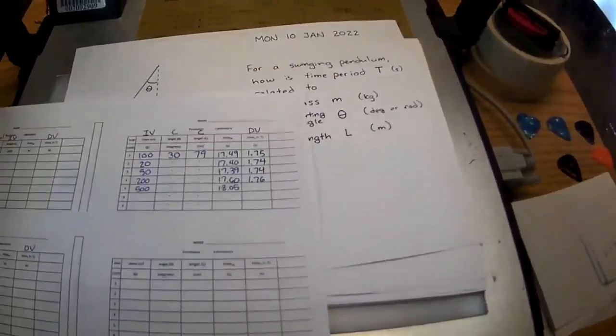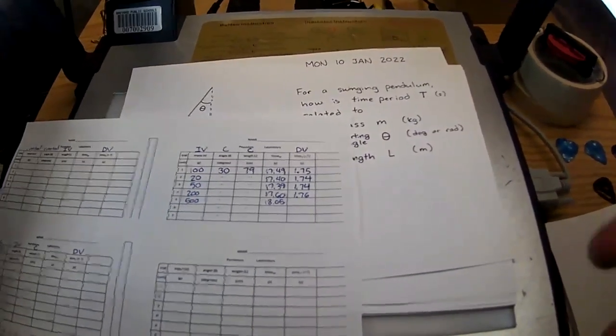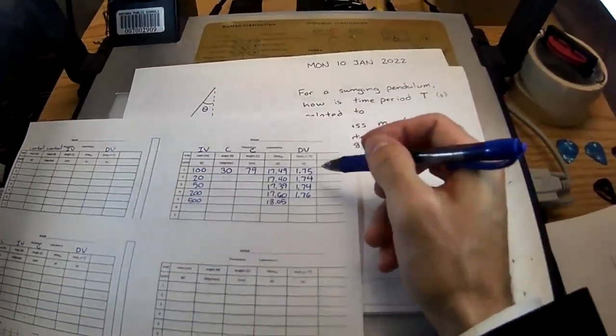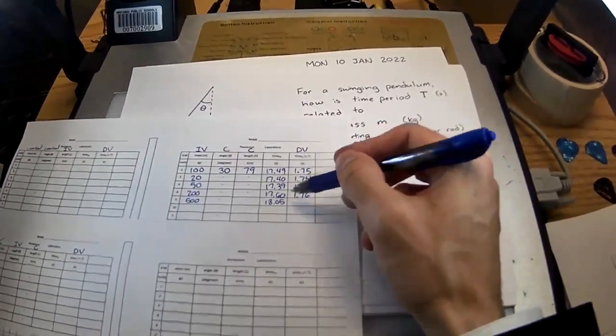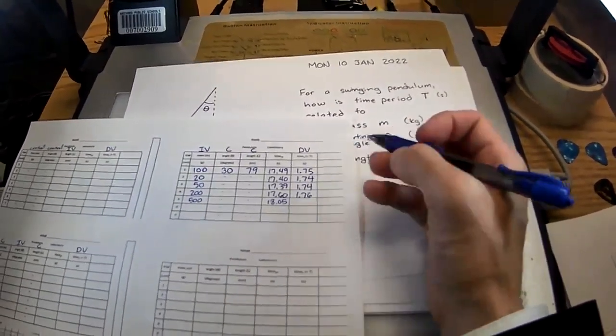So let's take a look at these numbers. Okay, I need to divide by 10. That would be 1.085.